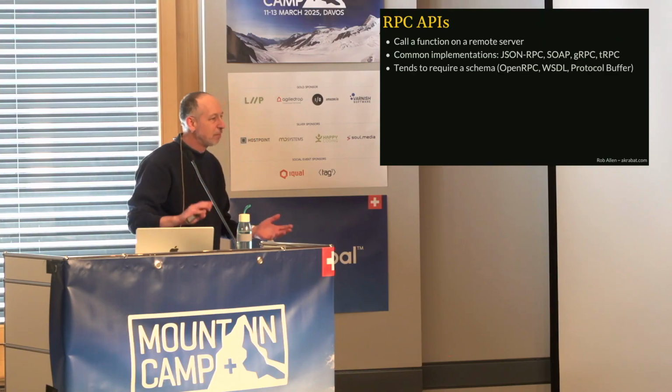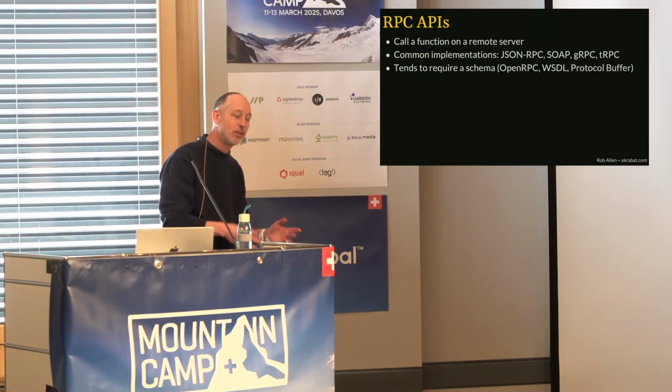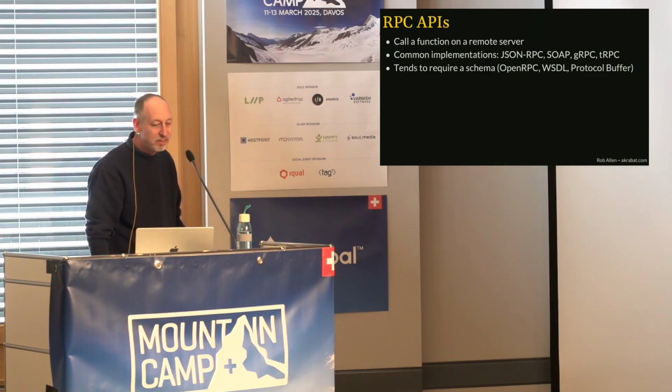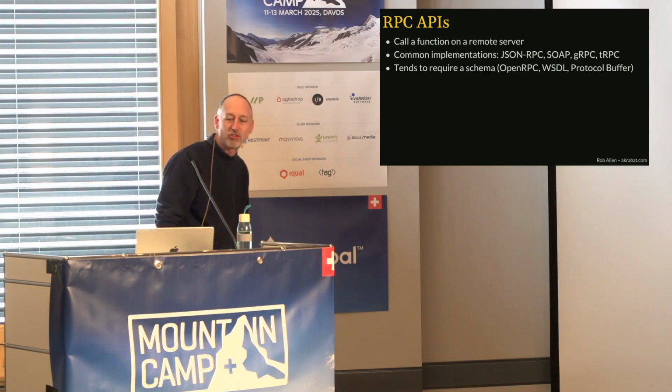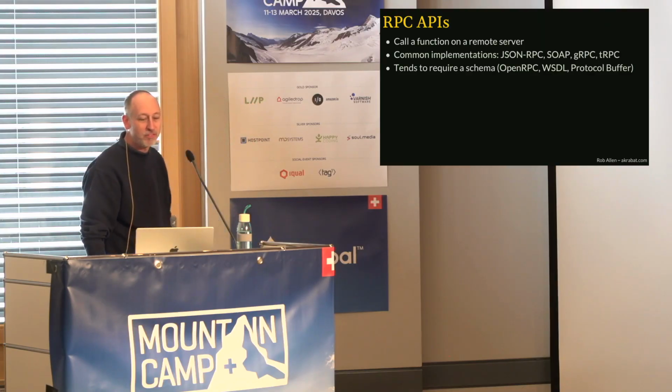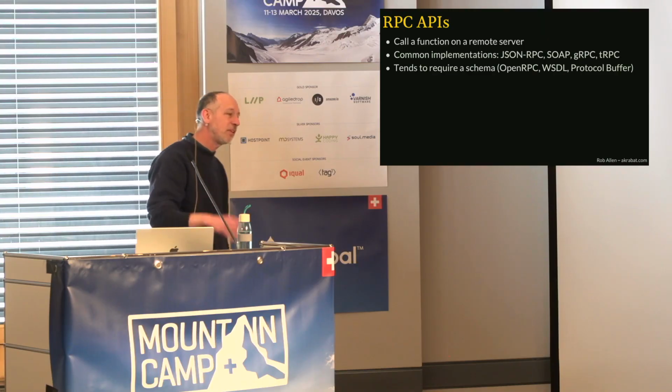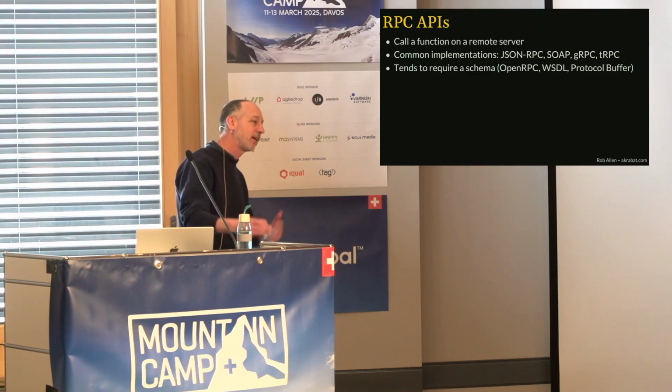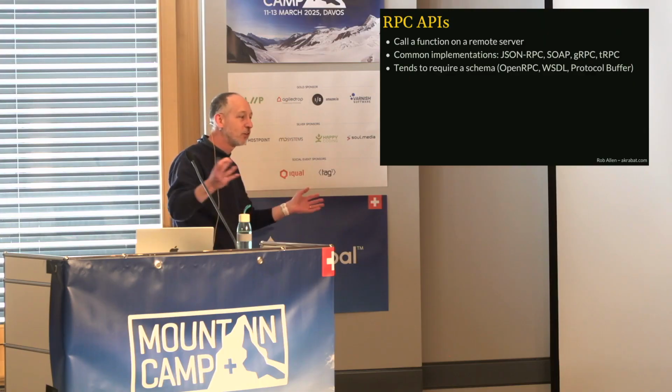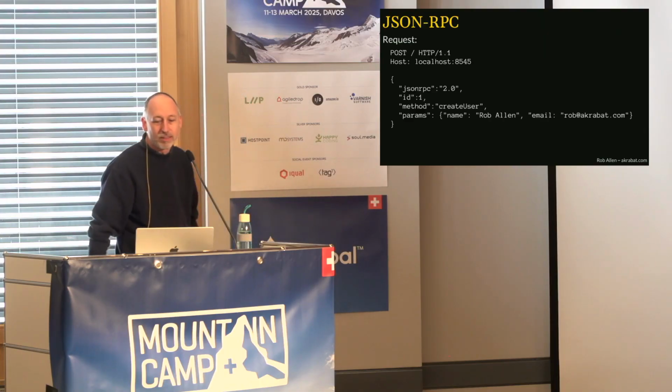You tend to require a schema, because you're going to need to understand which functions you call and what parameters each function takes. In JSON RPC, there's not one built in, so people tend to use OpenRPC. SOAP has WSDL, I'm sorry for bringing that word up. Protocol buffers for gRPC. tRPC, because it's TypeScript, you can run it on the back end, you can run it on the front end, you share the same file, it just magically happens.